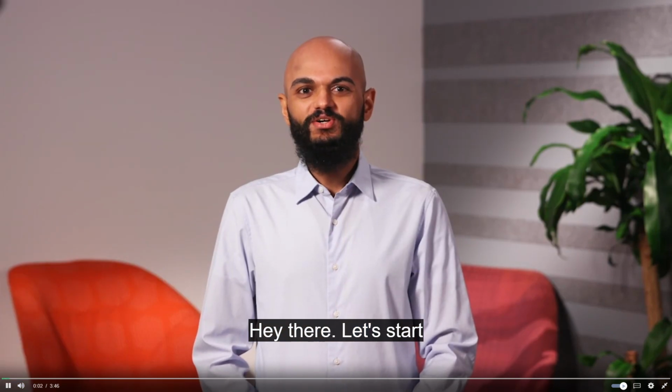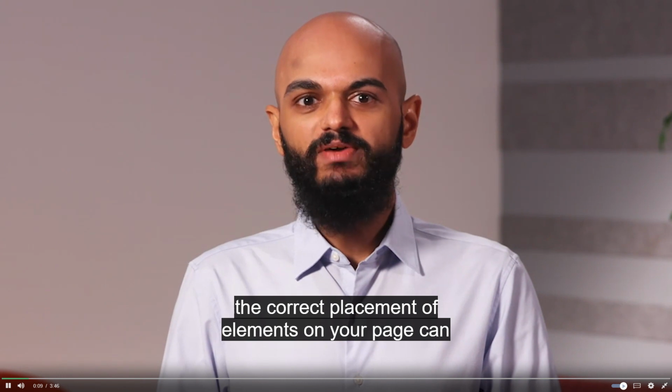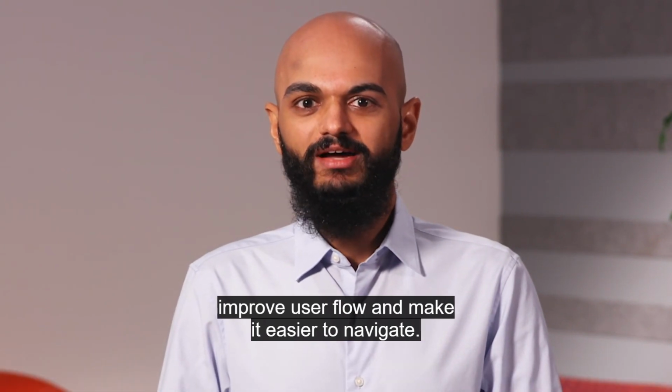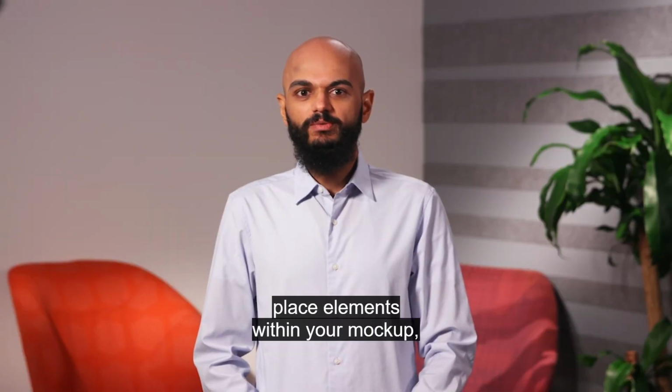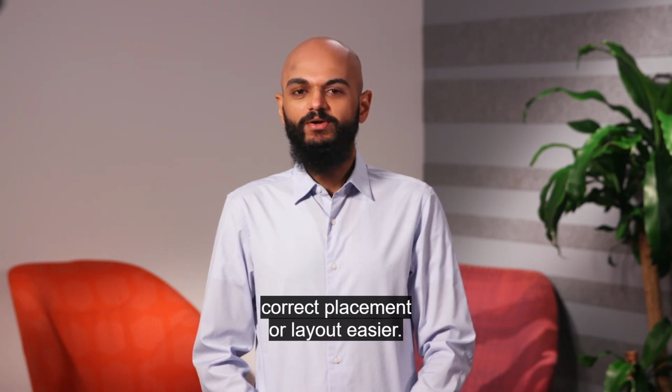Hey there. Let's start our discussion about layouts by focusing on grids. When you design a mockup, the correct placement of elements on your page can improve user flow and make it easier to navigate. But it can be tricky to guess where to place elements within your mockup, especially as a new designer. Luckily, we have tools to make correct placement or layout easier.